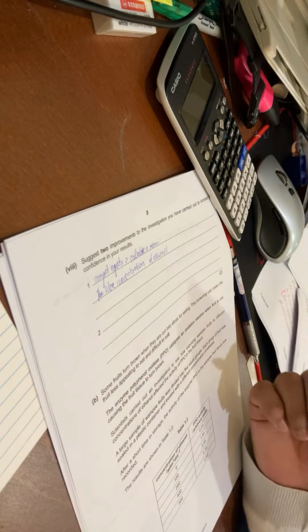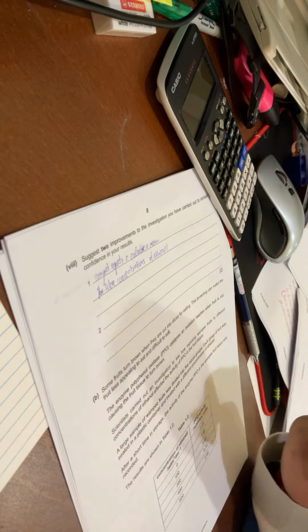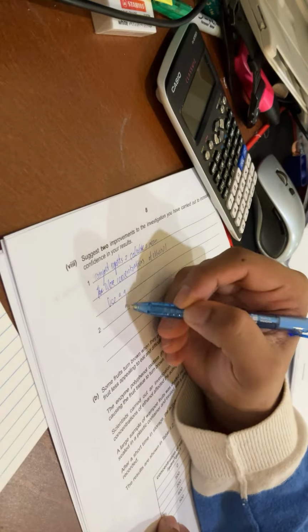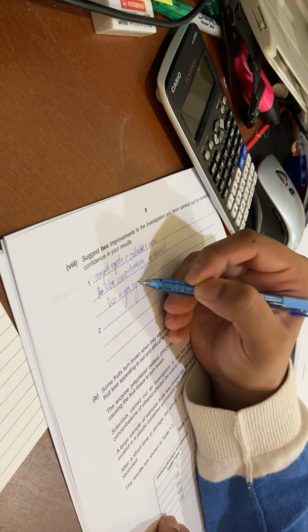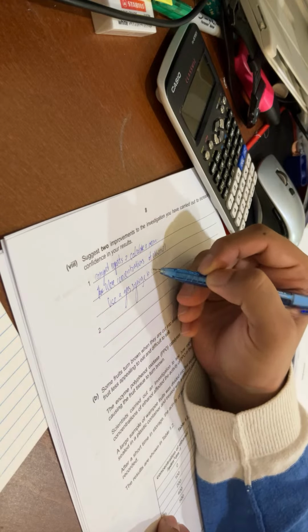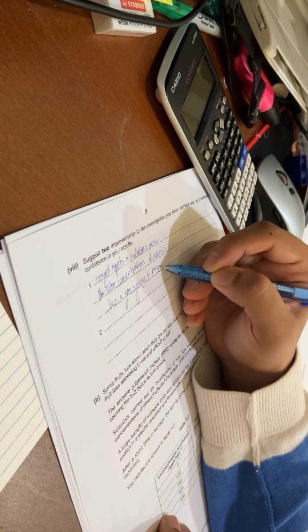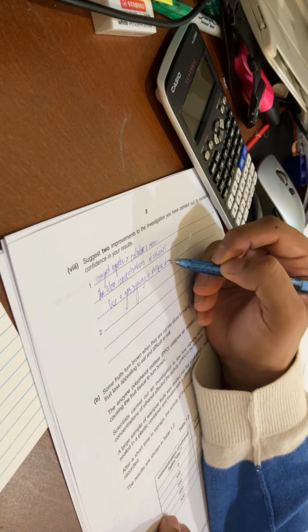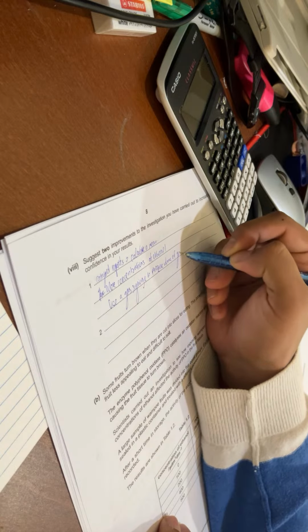And the last but not least is the gas syringe. Use a gas syringe to collect the volume of gas, to measure the volume of gas. Okay, that's much better in my opinion.